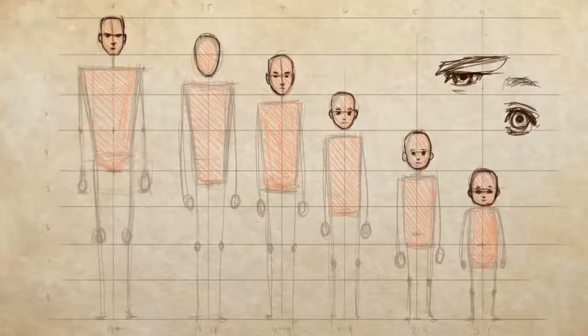So when I mentioned the softer features, the rounder jawline, the increased space between the top of the eye and the eyebrow, then these are all things that are also in common with women.